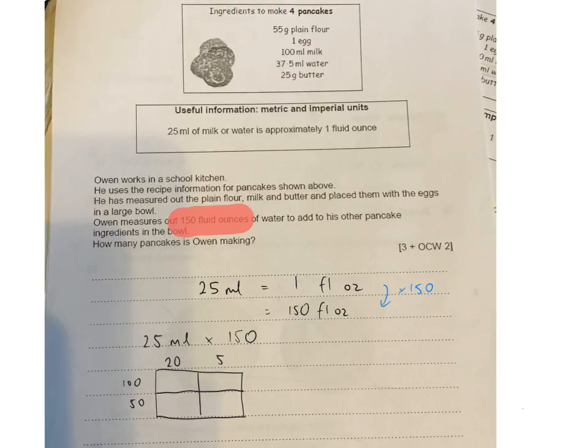So what is 20 times by 100? So that's 2,000. What is 20 times 50? Well, 2 times 5 is 10, then 2 zeros to be added, so that's 1,000. And then 100 times 5 would be 500. And 50 times 5 would be 250. And then adding up all of these would be 2,000 add 1,000, so 3,000. Add the 500, add the 250, gives me an answer of 3,750. So 3,750 millilitres of water has gone in the bowl.